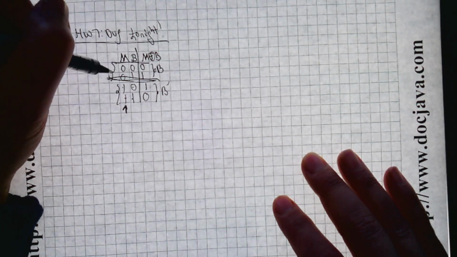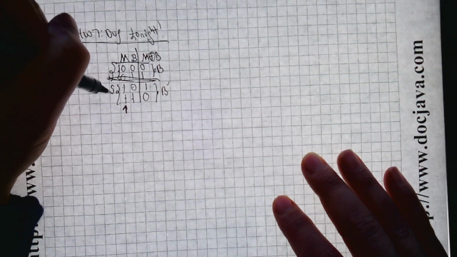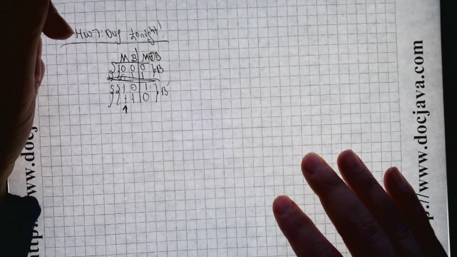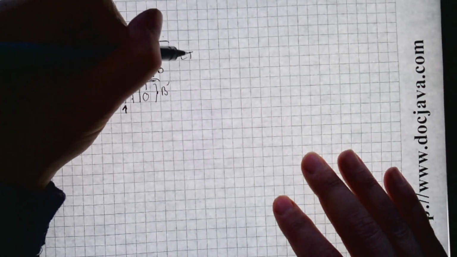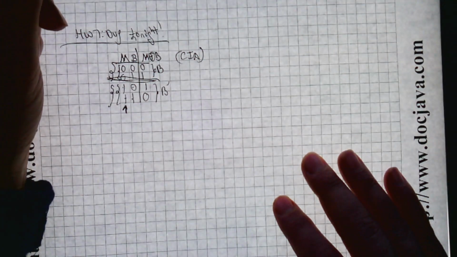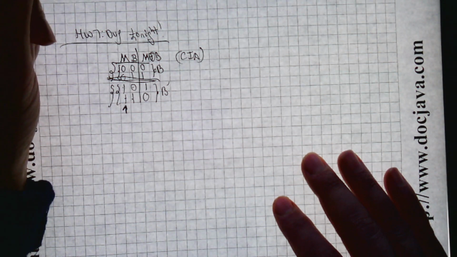So all you have to do is assert the input to be 0 if you don't want to invert it, or assert it to be 1 if you do want to invert it. And that's why that works. And you have to complement and increment the accumulator, CIA, in order to be able to perform the 2's complement. So that's that.